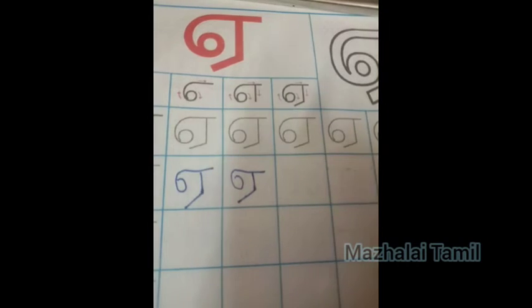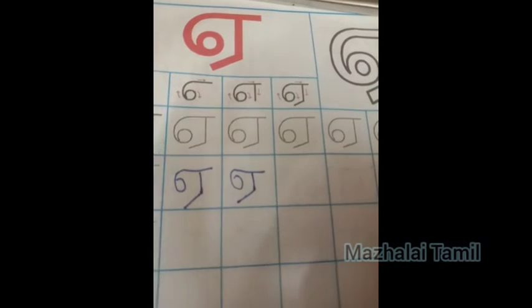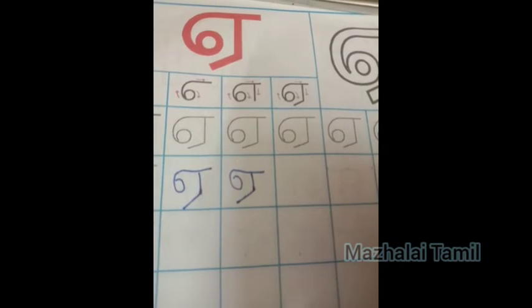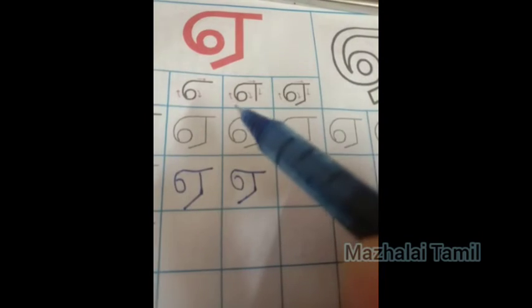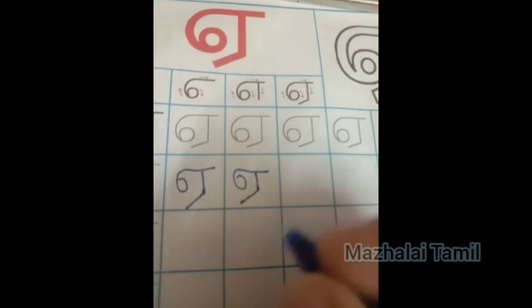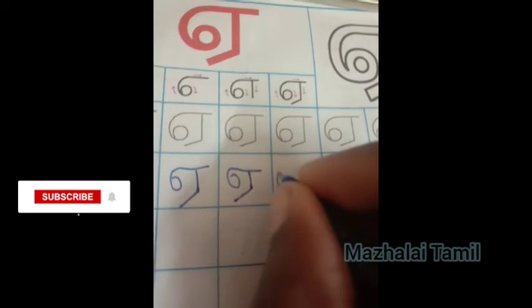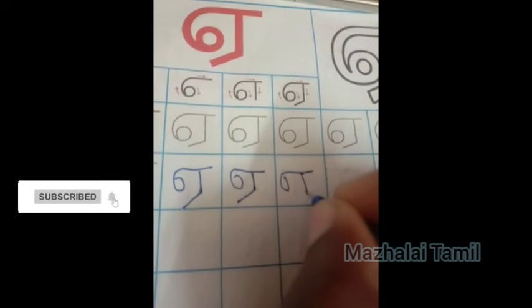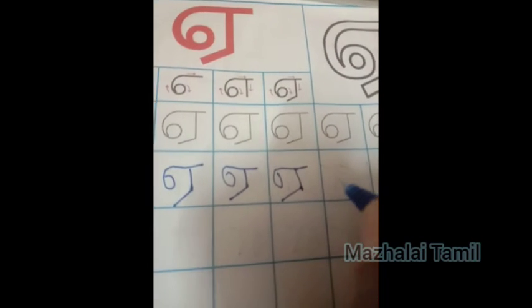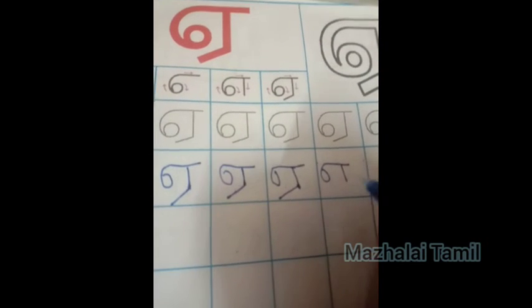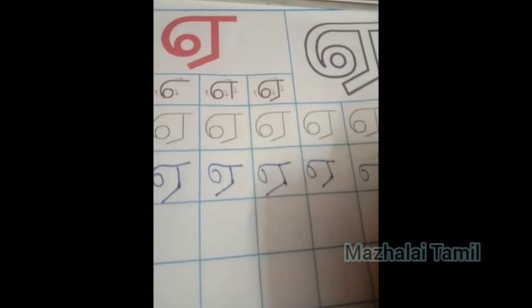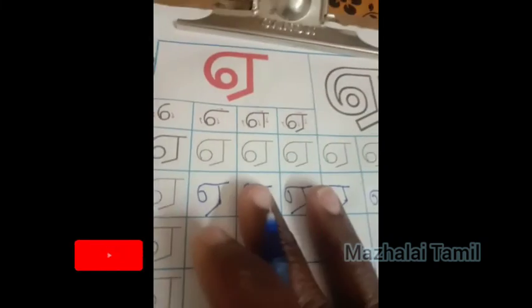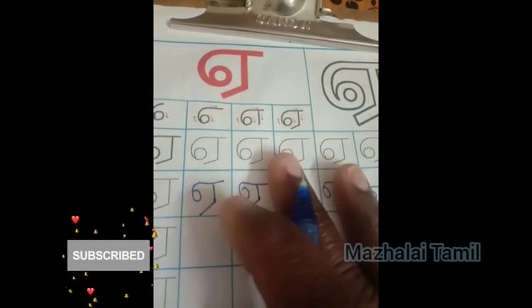We first learn how to write Kuril A, and automatically we put Nedil A. Okay. Nedil A means A. It's Nedil A.